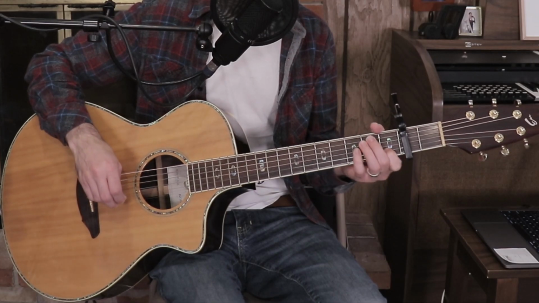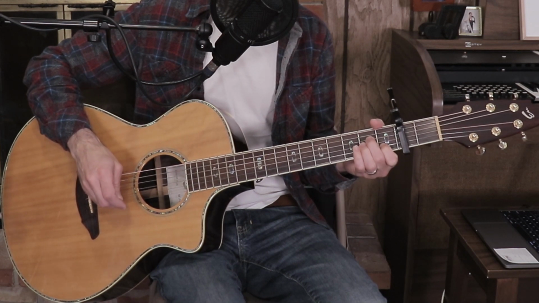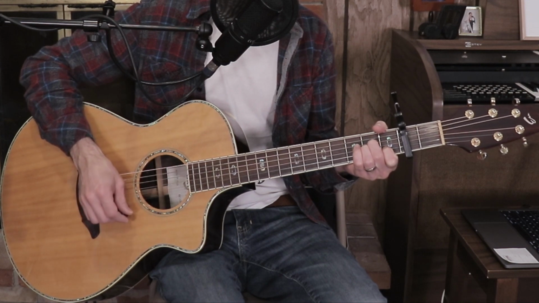The next chord would be A minor. Put your index finger on the B string, 1st fret again, and put your middle finger and ring finger down on the D and G strings of the 2nd fret, strumming the A string down.